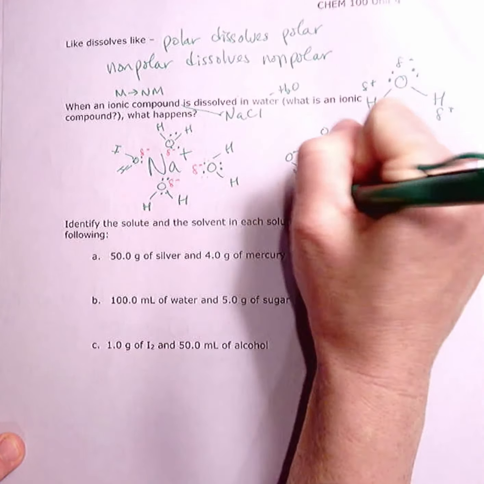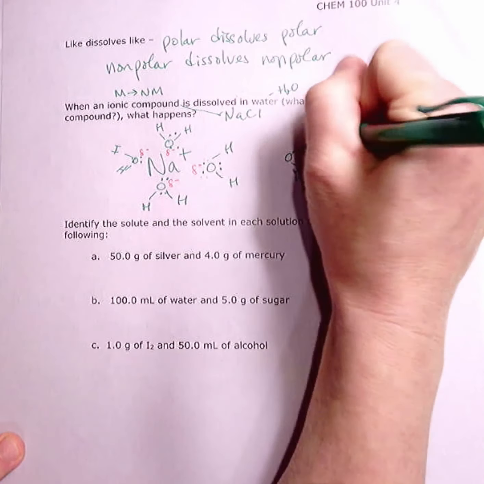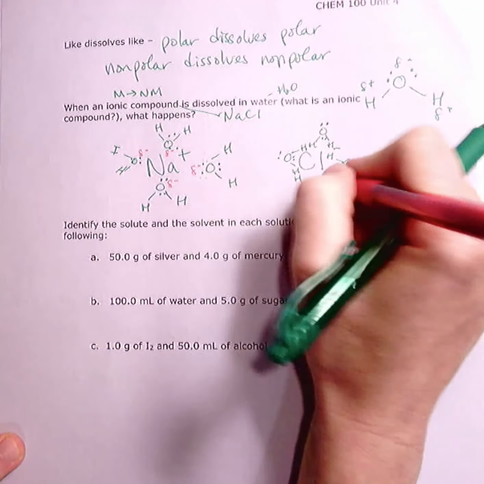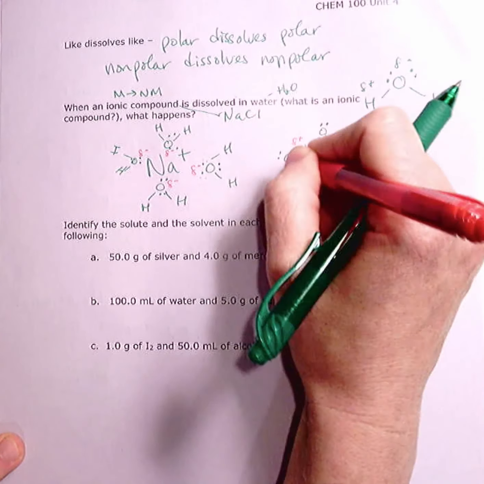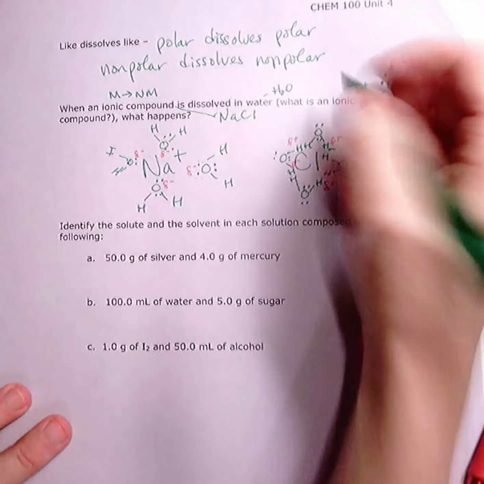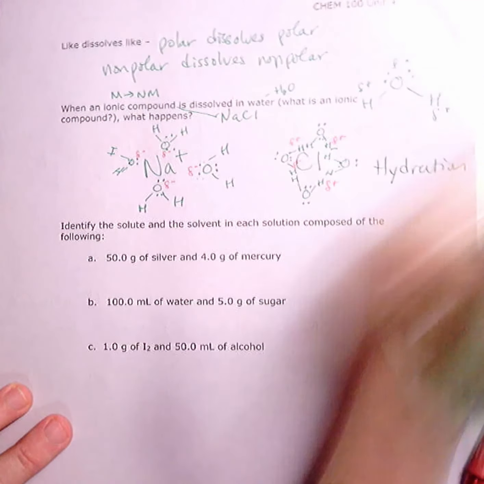It actually varies, but we don't get into it in this course. But you can see why it aligns itself this way. So you have a partial positive, partial positive, partial positive, partial positive, aligning around that chloride. This is called hydration. Okay.